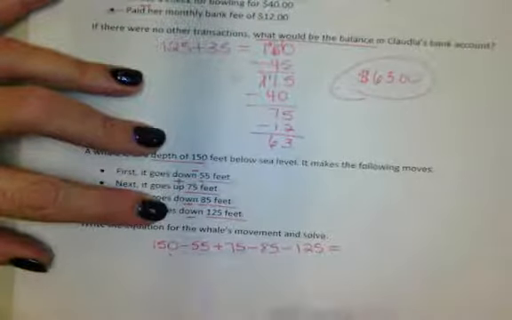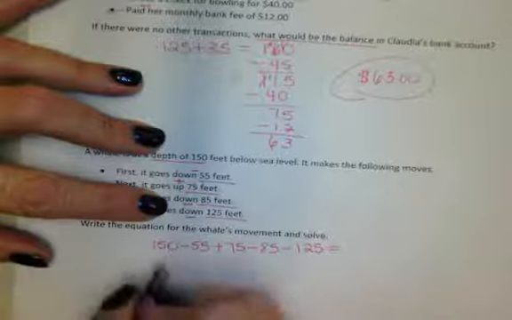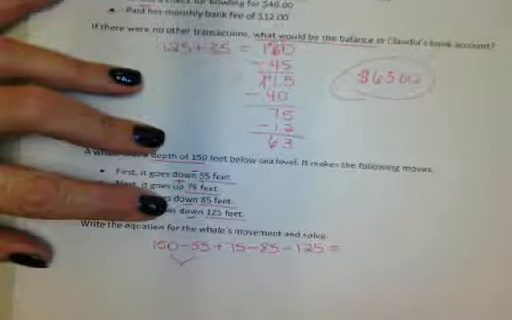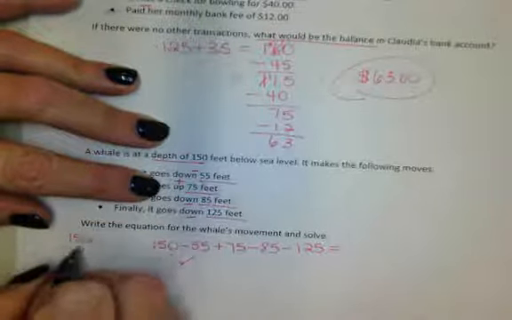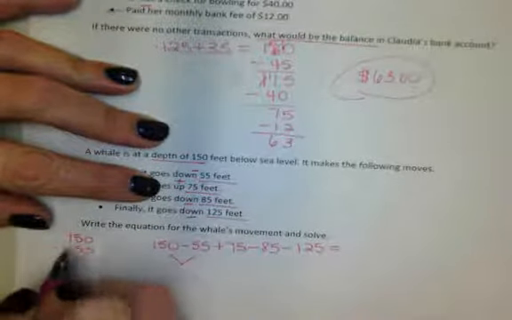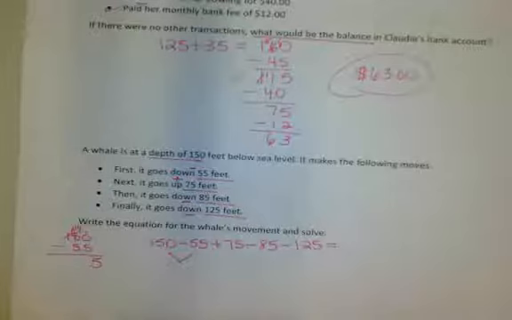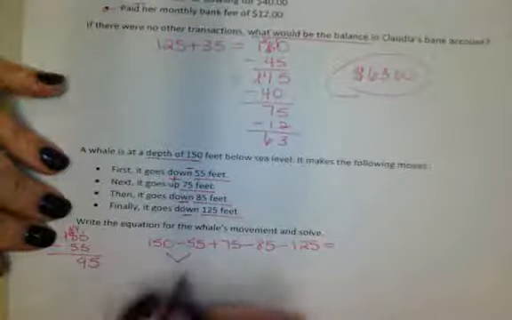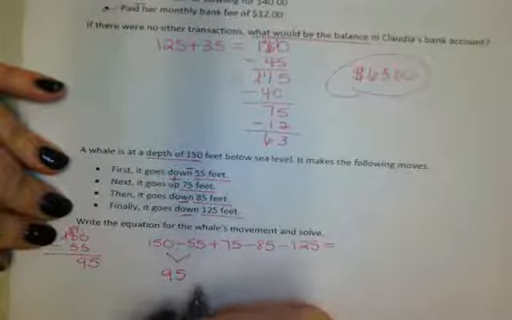So we have order of operations. You go from left to right, and in this case we're only adding and subtracting, so we just move left to right by subtracting and adding. So in this case we're doing 150 minus 55. Okay, so we're going to borrow to bring up 14. That's 5, and that's 9, so that's 95.